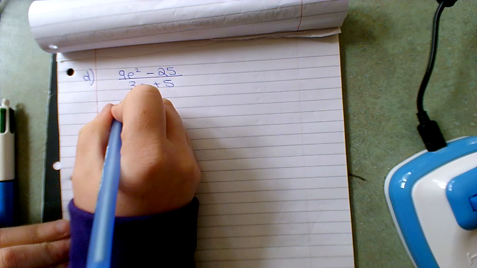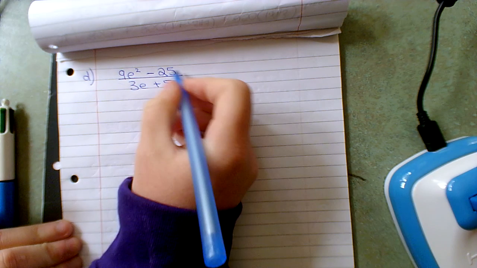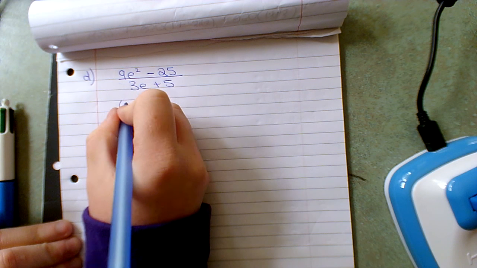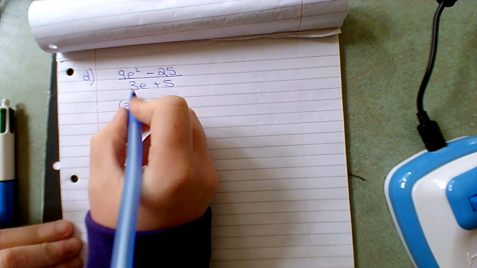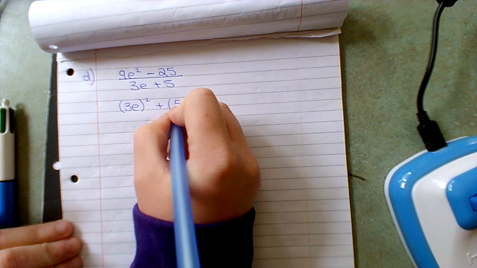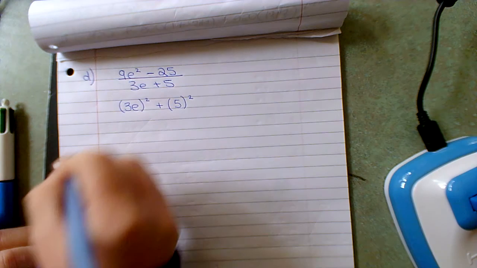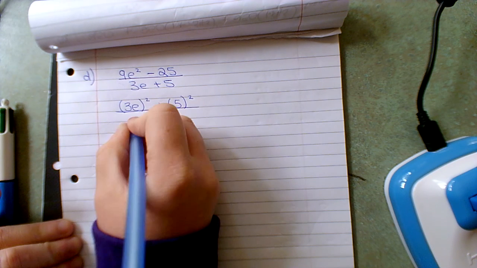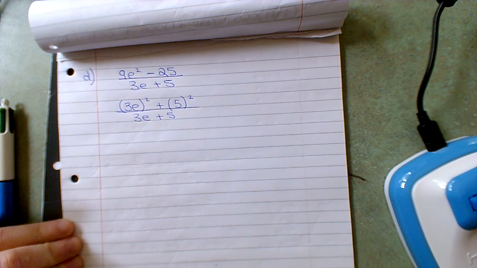What I have now, I need to factorise the top, okay, so this is going to become 3e to be squared, since 3 squared will give me 9, minus bracket 5 to be squared, okay. I'm going to keep the bottom line here, 3e plus 5. Sorry, that should be a minus.